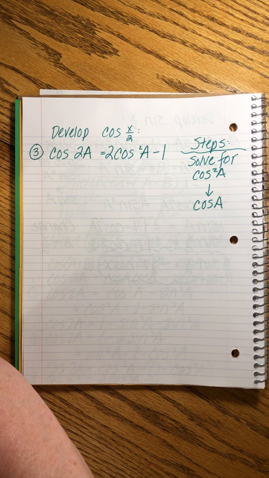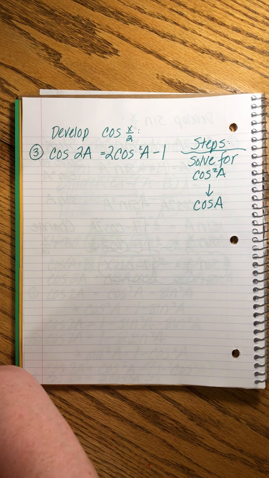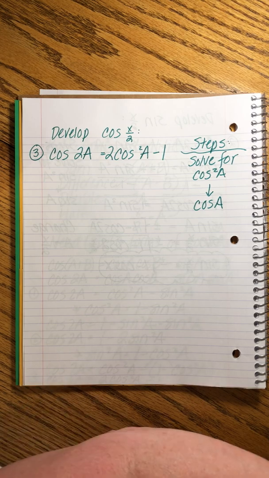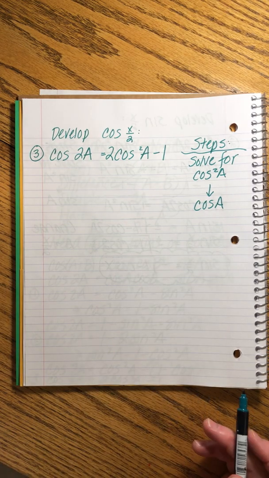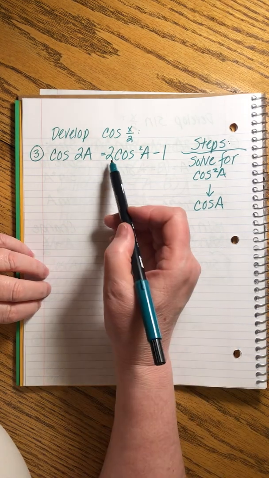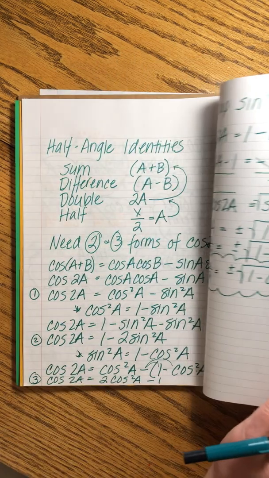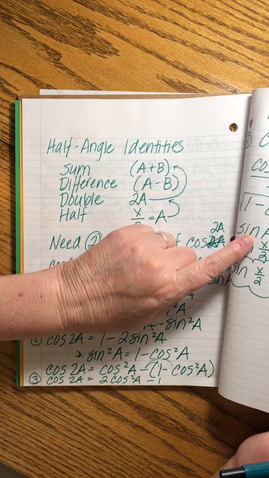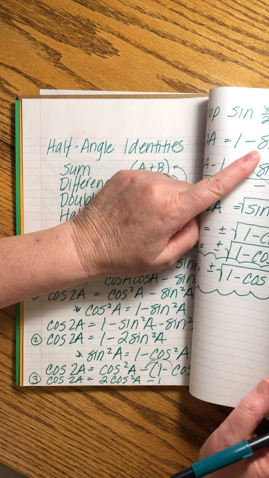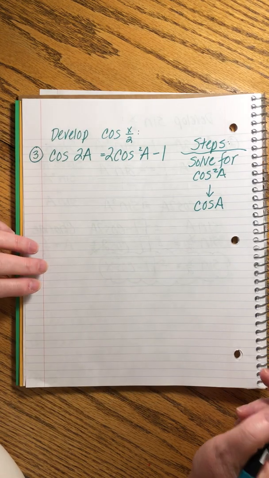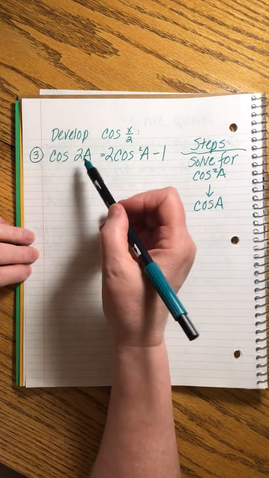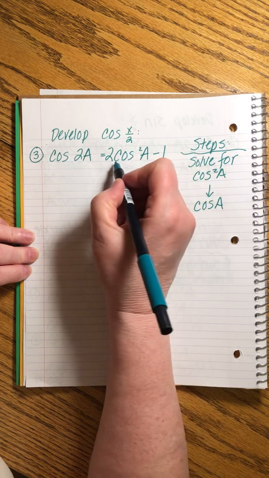I did something wrong last time. I did something very wrong in the last one. I'll fix it. I'll do this one correctly, and then I'll go back and fix the last one. I forgot this 2, right? There should be a 2 right there, and I forgot it, and I didn't do this right. So I'm going to go back and fix it. Okay, so this one I'll do correctly. We're solving it for cosine of A. There it is right there.